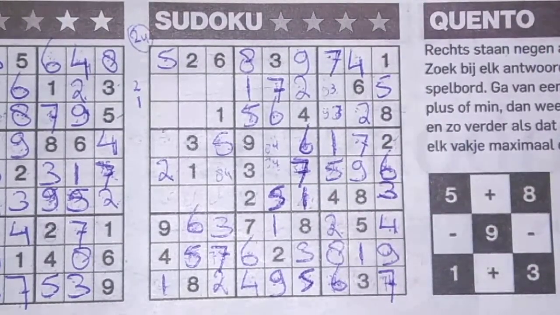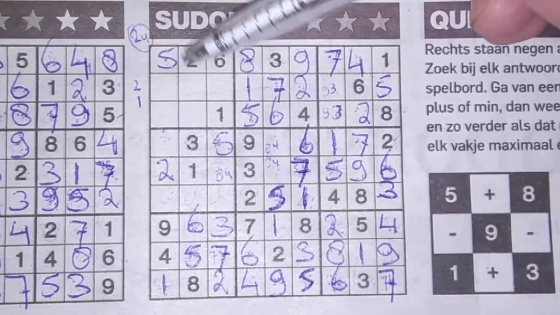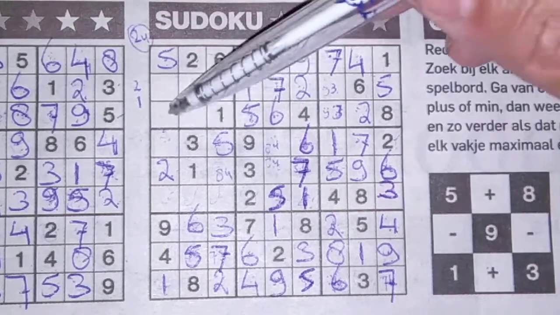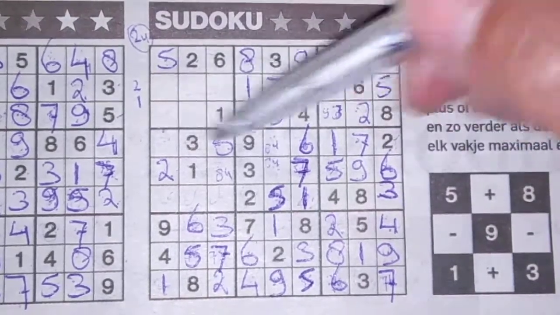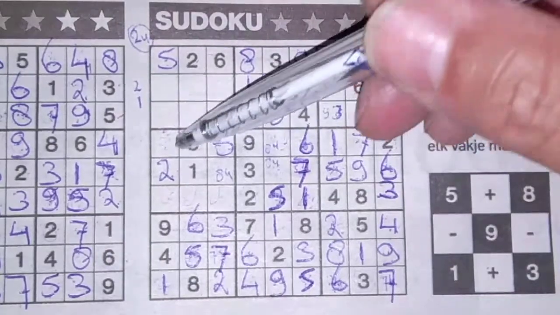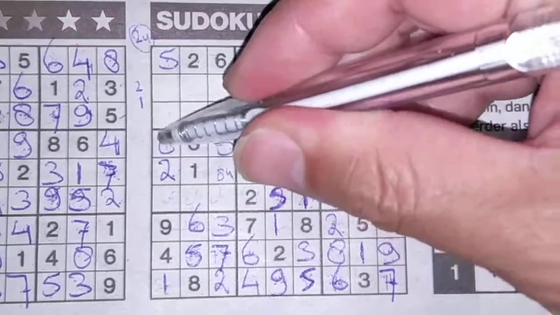And then 9, 3, and this should be a 7. Yeah. 8 and 4 are left. We have a 4 here, no 4 there. 4 should be here, and the 8 goes there.